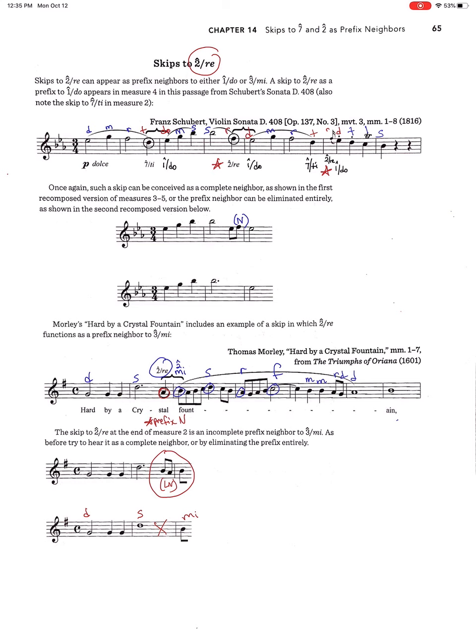Interesting. So he says, once again, a skip can be conceived as a complete neighbor. So, Do, Mi, Re, Ti, Do, Mi, So, So, Do, Re, Do, like that. Or just leave it out. Do, Mi, So, So, back to Do, without going Re, Do. So both of those ways can help solidify what are the structural pitches and what are the decorative ones. And incomplete neighbors, whether they're prefix or suffix neighbors, are still decorative items.